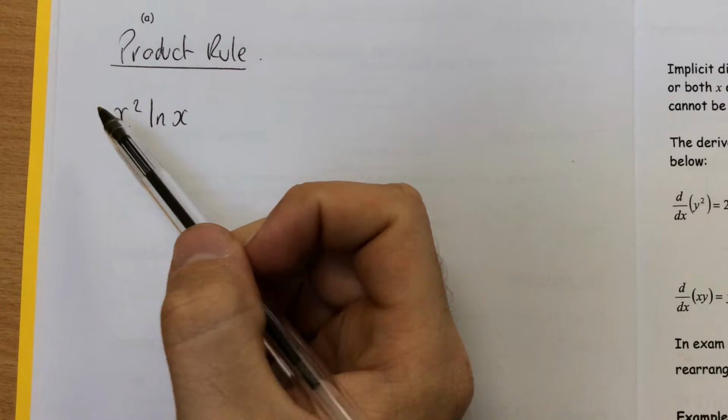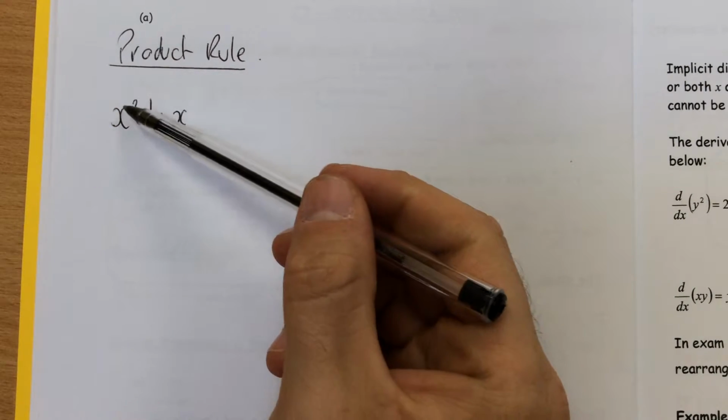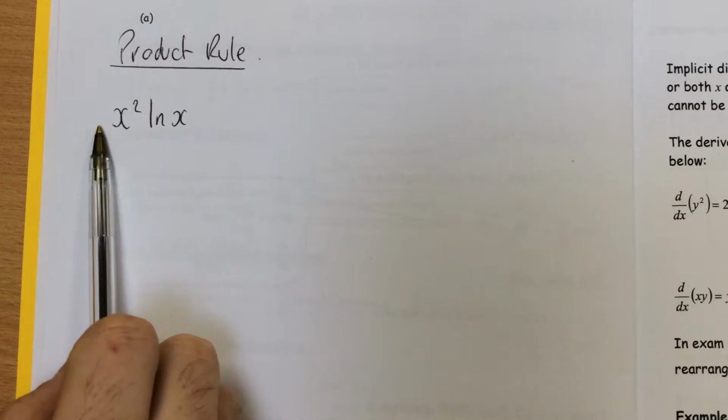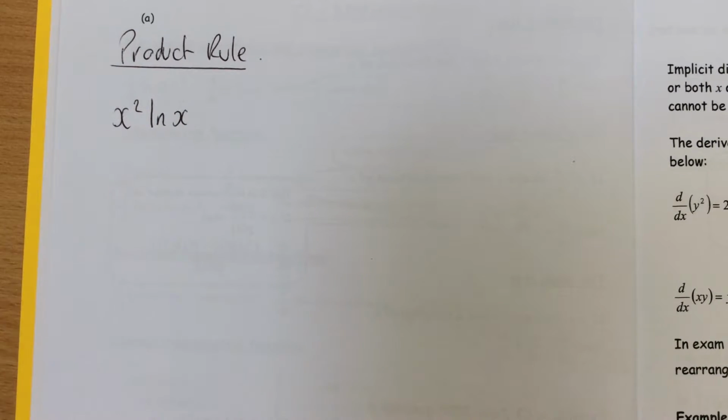So, product rule. What you've got to do, you're always going to have two things multiplied by each other, okay? So we've got like an x squared times by a log x, or you could have a sine x times by 4x squared or something like that. You're always going to have two things next to each other, and we need to be able to differentiate them.